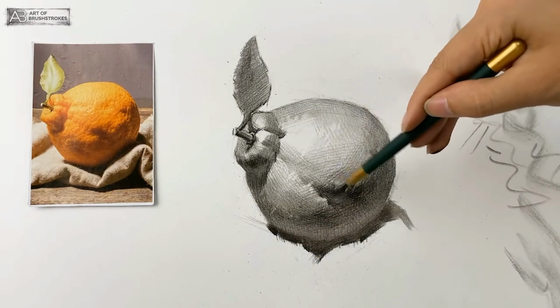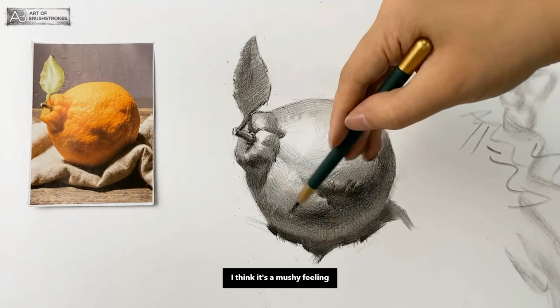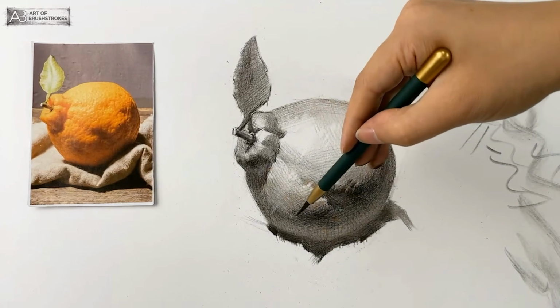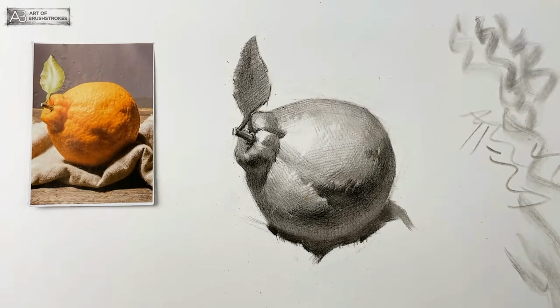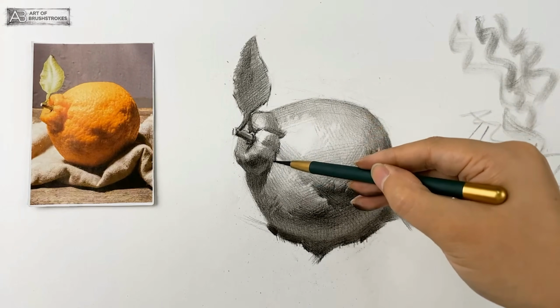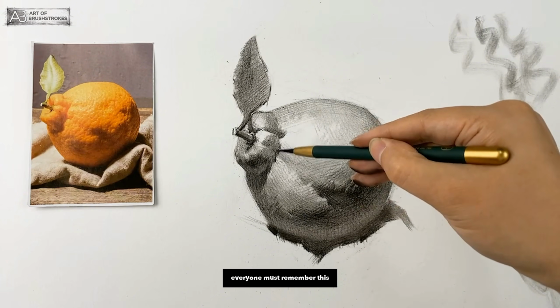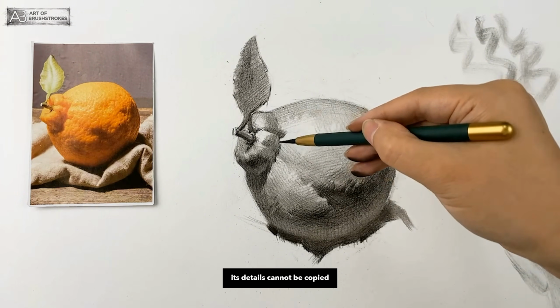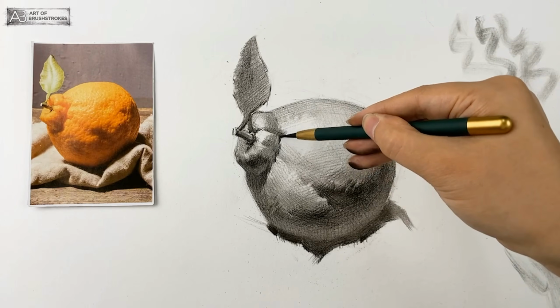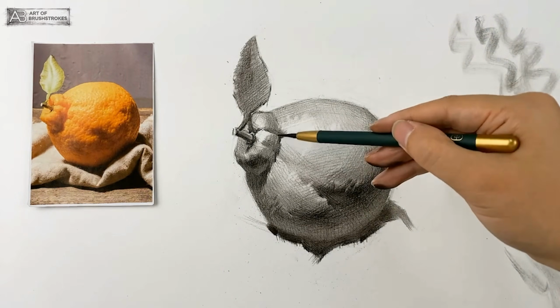Okay, unify. Try to have lines to depict. Don't, after the drawing, I think it's a mushy feeling, right? This must be uncomfortable. Okay, what is this orange most afraid of? You just copy its contents, right? In fact, everyone must remember this orange. Don't copy its details. Its details cannot be copied, right? How to quickly summarize it is very important, right?